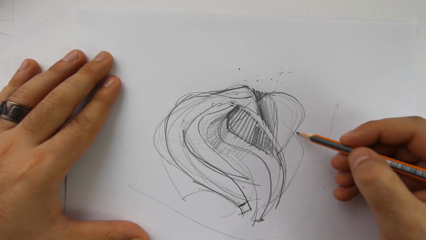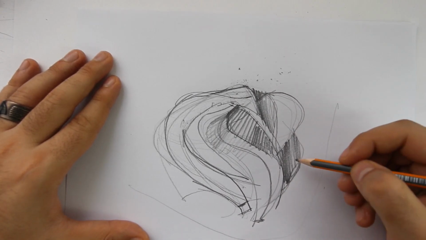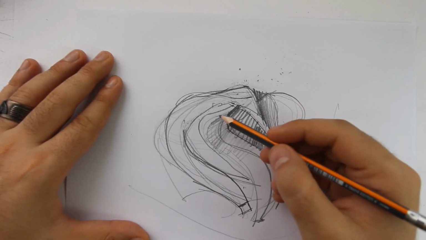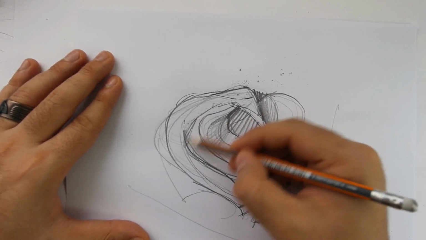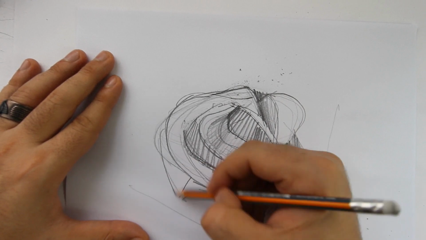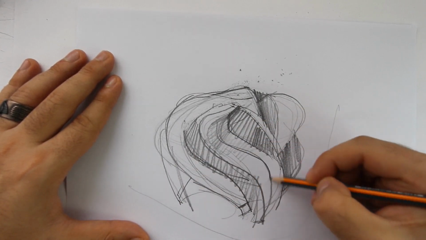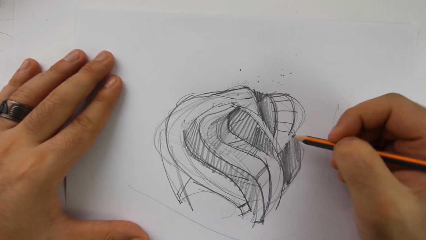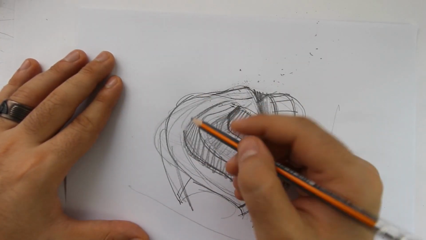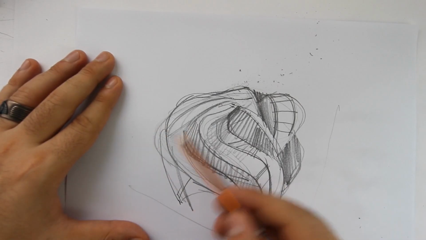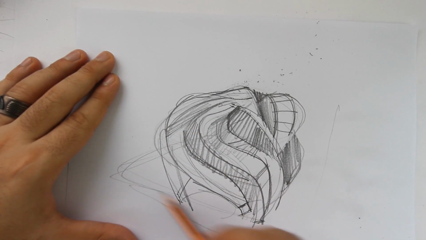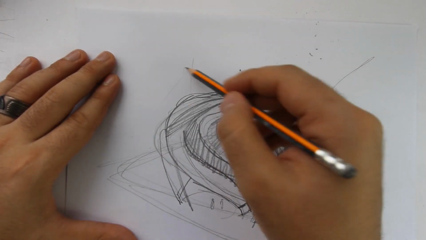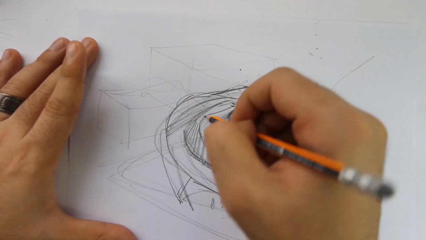So the shading just shows a dynamic shape that's flowing. It's meant to show the organic nature of our shape. So again, you feel it. It's more about feeling and less about thinking. A bit more of the shading. Adding people for context, just to get a bit of scale. And we can draw adjacent parts of the city to get more context.